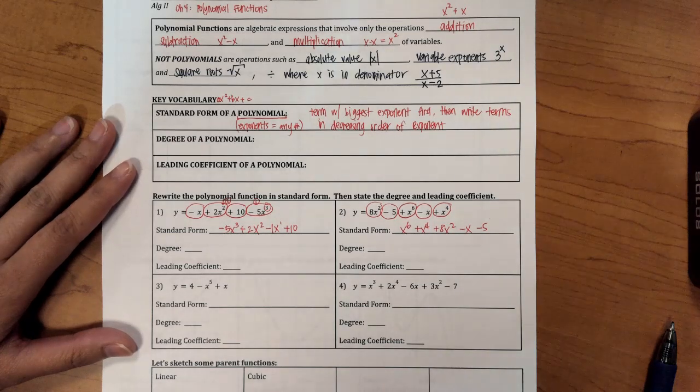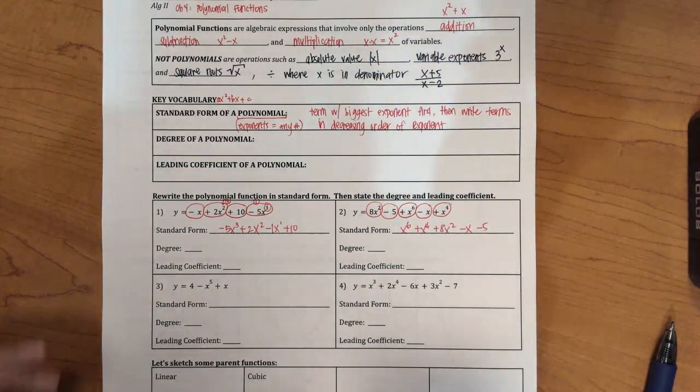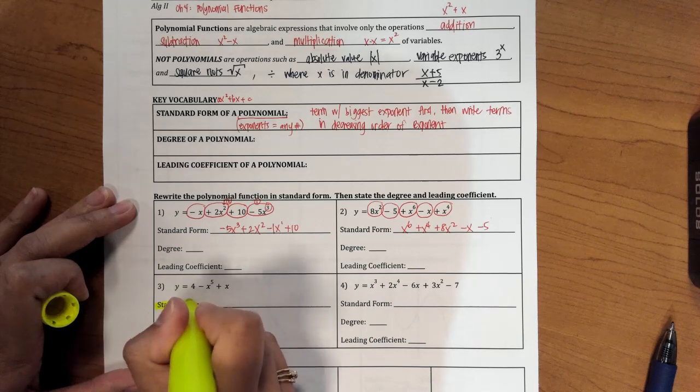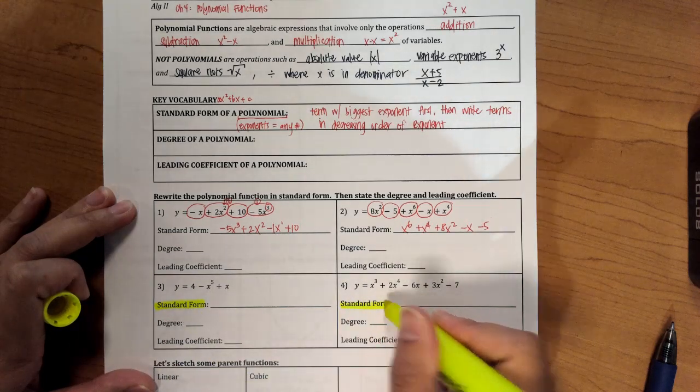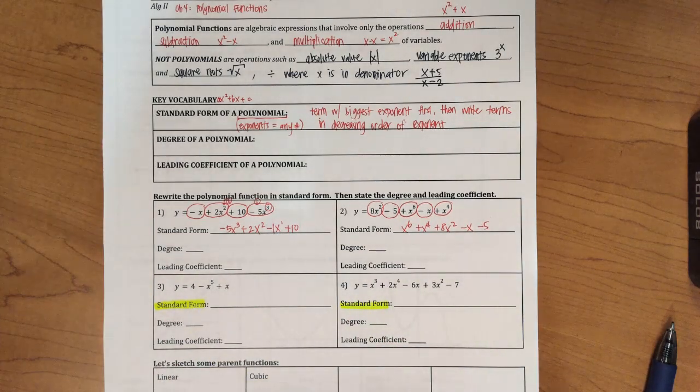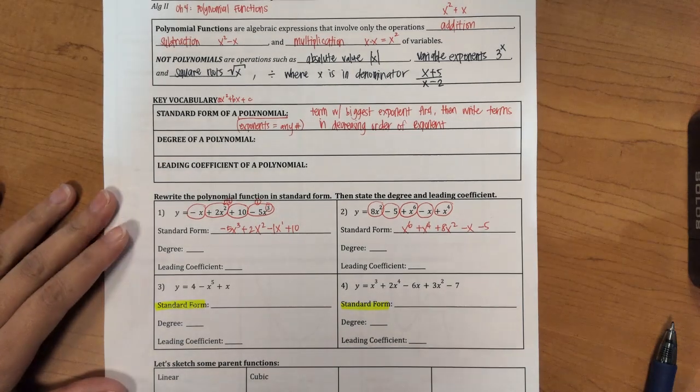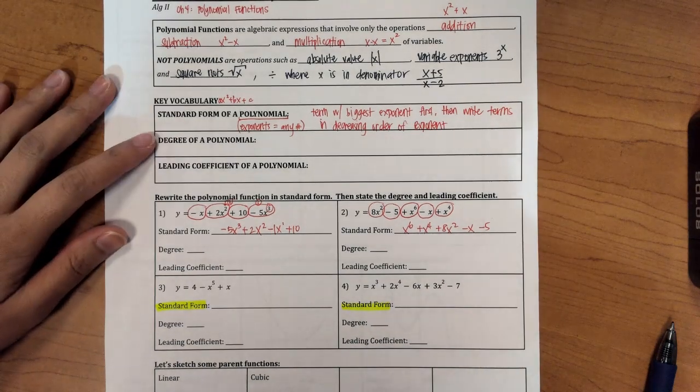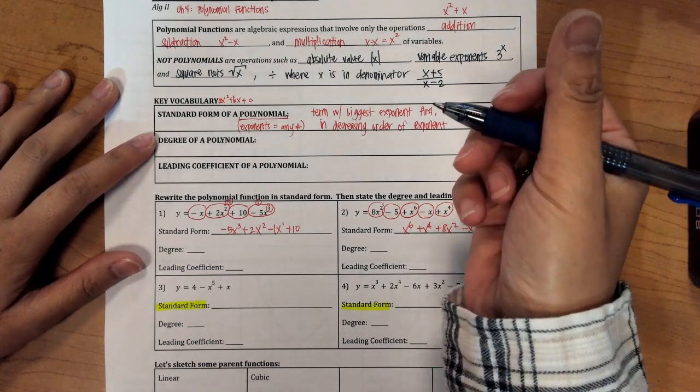Okay, these two are for you to try now. So please try standard form and standard form. Okay. After we do all of this, I'll write in my answers so you can check them. But try it yourself first. So pause the video and then we'll go from there.